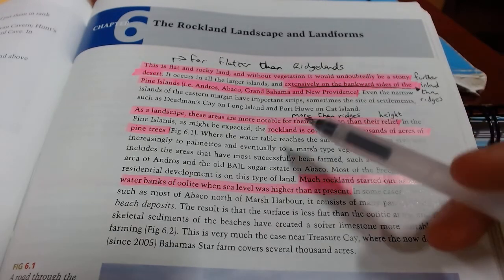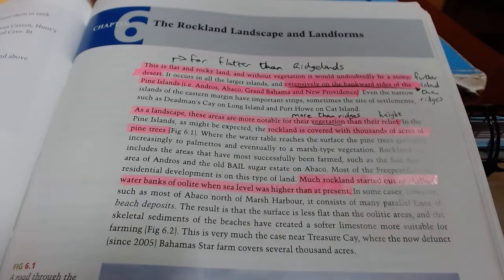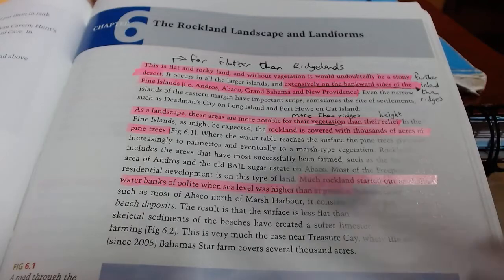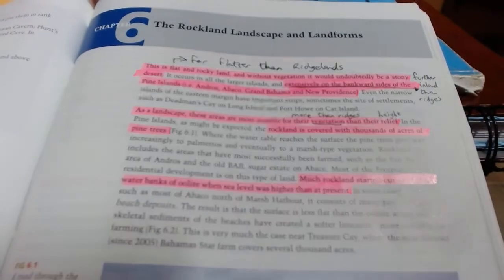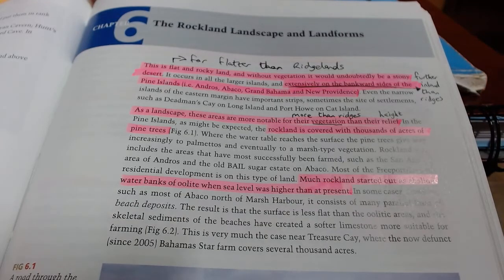Rockland is covered with thousands of acres of pine trees. If any of you have ever headed out west around Lucaya City and out near the airport, there are wide expanses of just pine forest. Much Rockland started out as shallow water banks of oolite, when sea levels were higher than at present. So a lot of the Rocklands would have been underwater, and as the sea levels have dropped, they've now become above the surface.